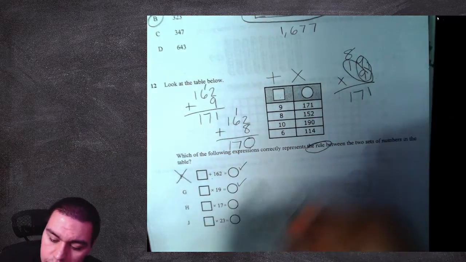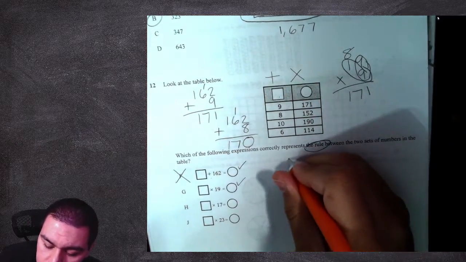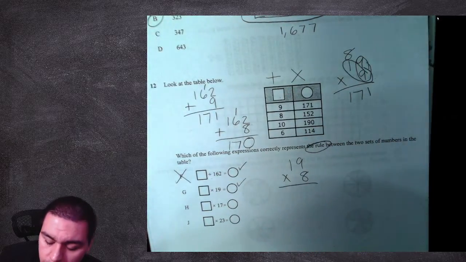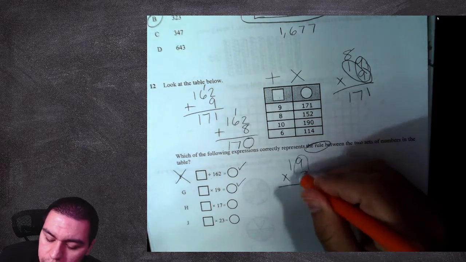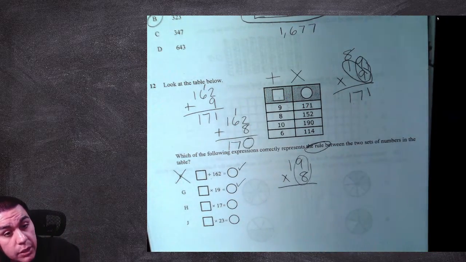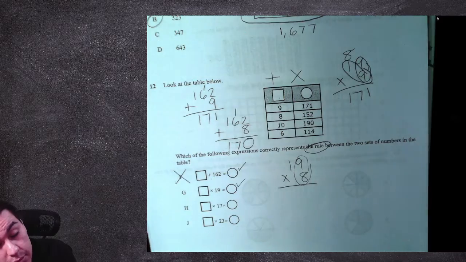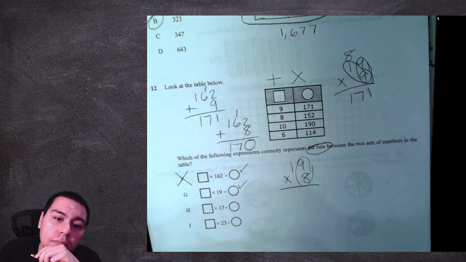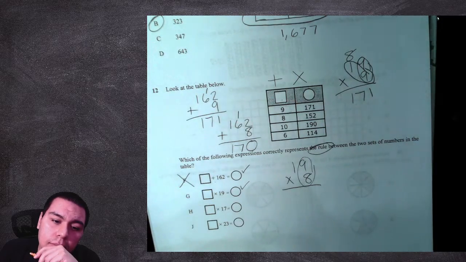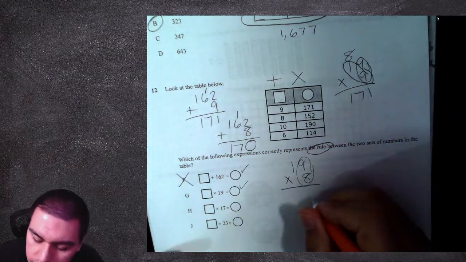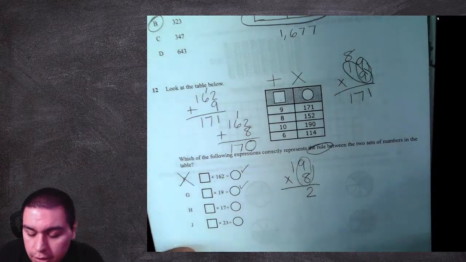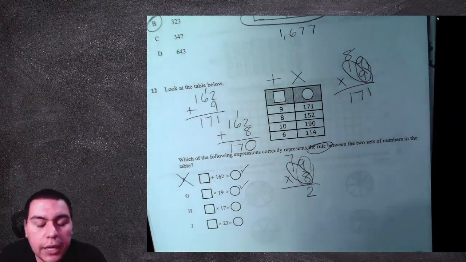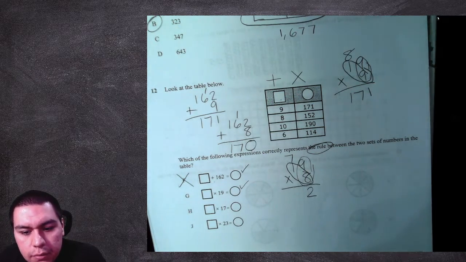Let's check the next one. 19 times 8. So Bailey, you just solved this one for us, but can you tell me again, what's 9 times 8? 9 times 8 is 72. Okay. I'm going to put the 2 down here and carry over a 7. 8 times 1.